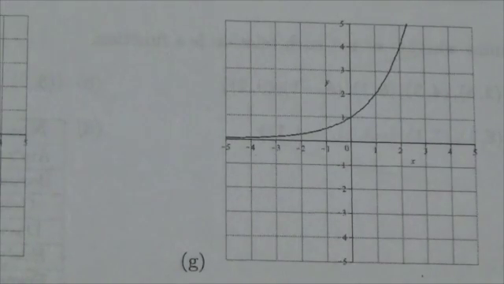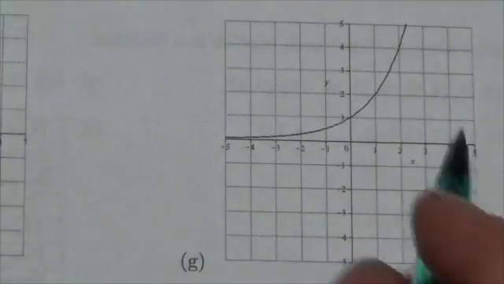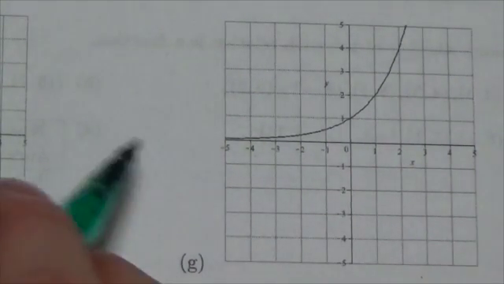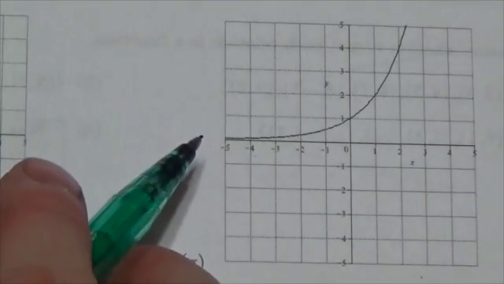Hi everyone. In this question here, we're being asked to come up with the domain and range of the function here and write it in interval notation and set notation. In this case right here, this is an exponential graph. This is where I got this one from here.